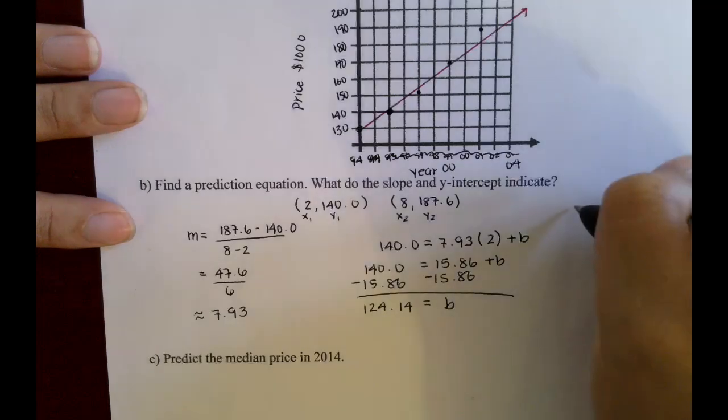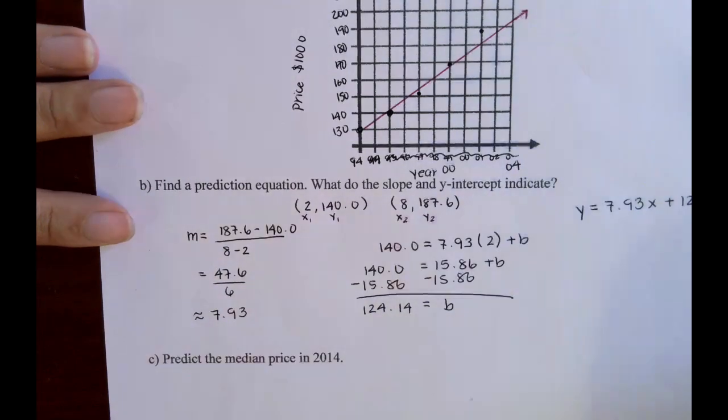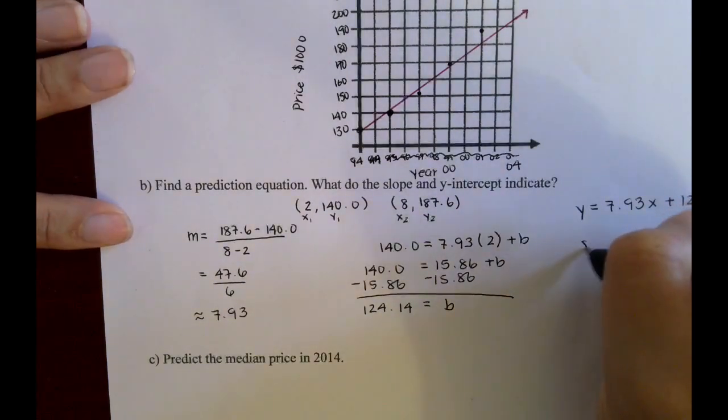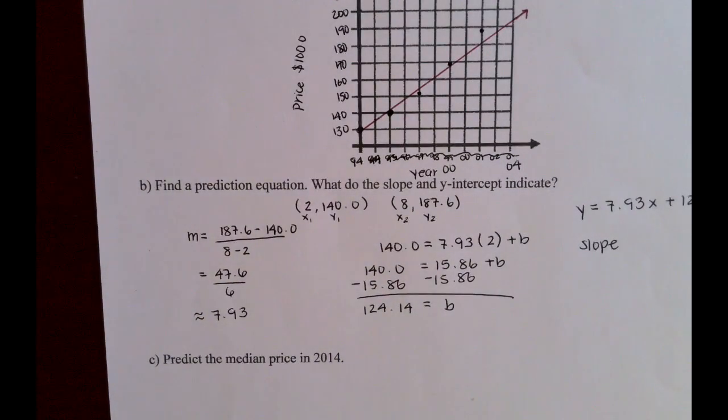Okay, so here, y equals 7.93x plus 124.14. Okay, the slope here represents the fact.